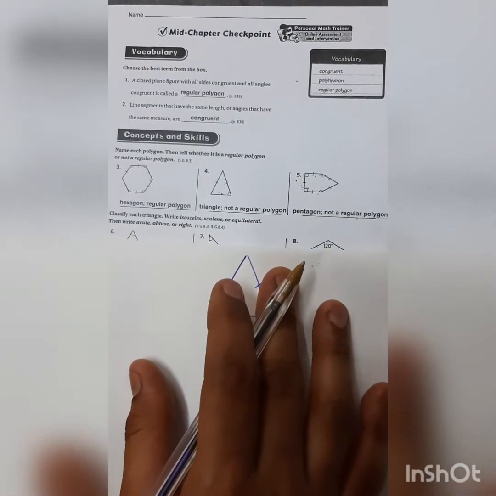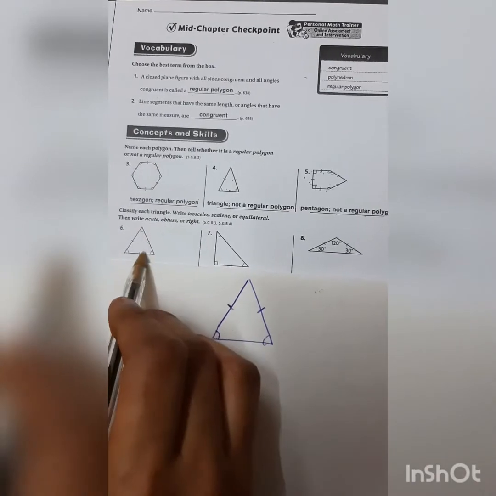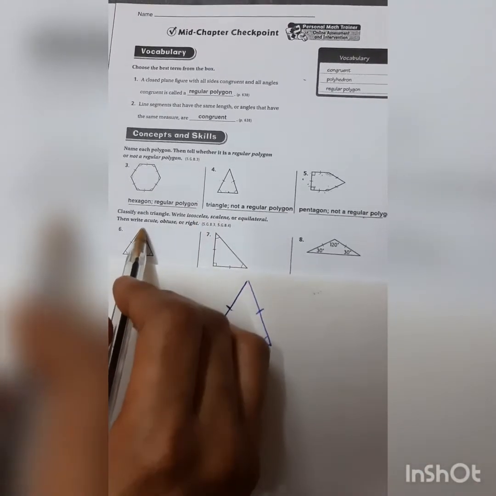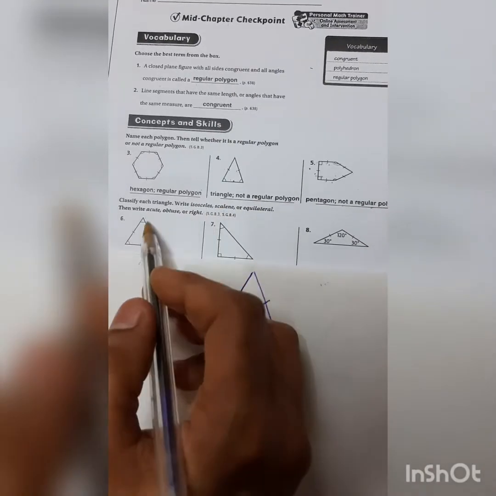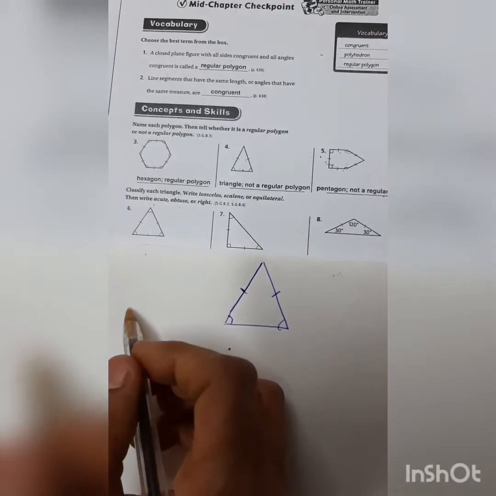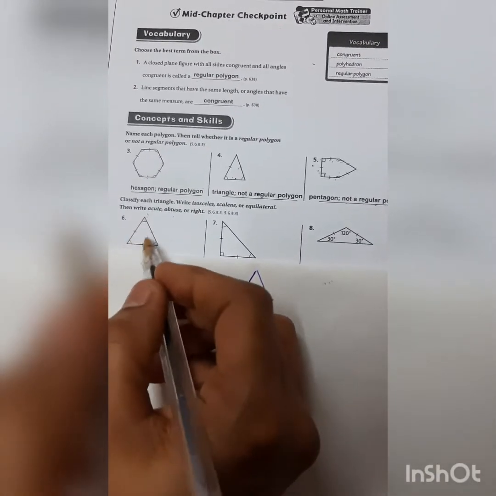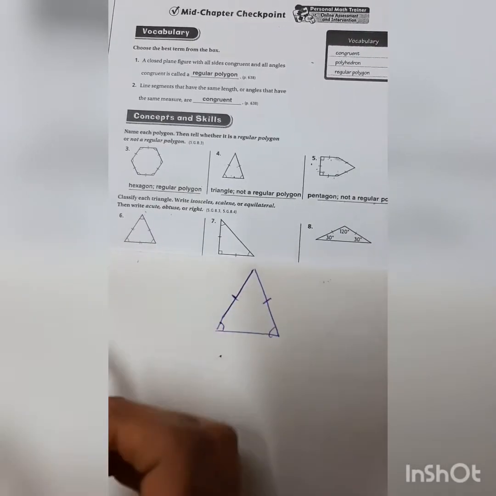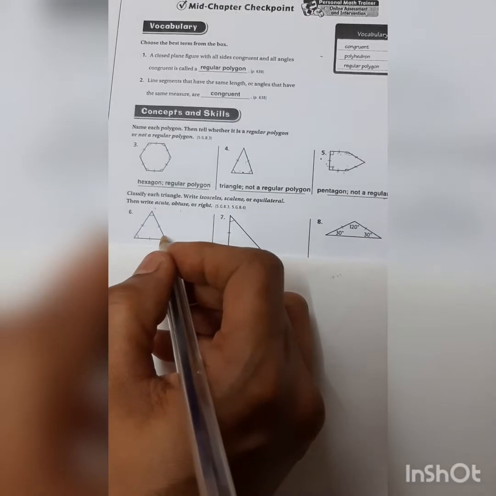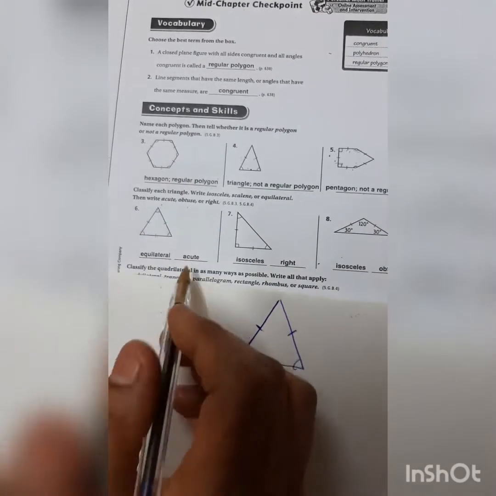Now the sixth question. Here we need to identify whether this triangle is isosceles, scalene or equilateral. As well as that, we have to write whether the angles are acute, obtuse or right angles. Now look at the sixth figure. All the sides are equal and all the angles are equal. So we write it's equilateral, and all the angles are less than 90, so it will be acute.